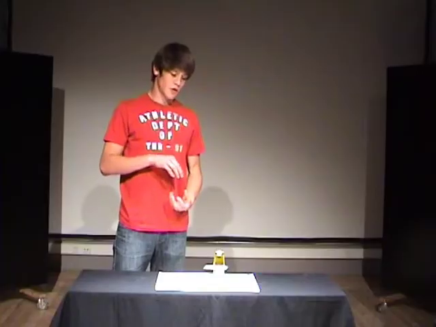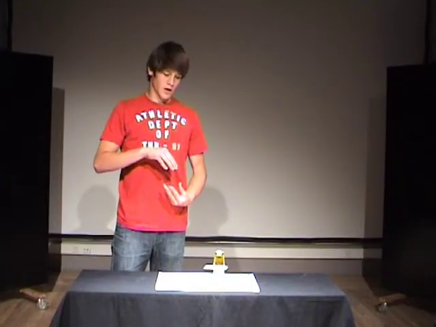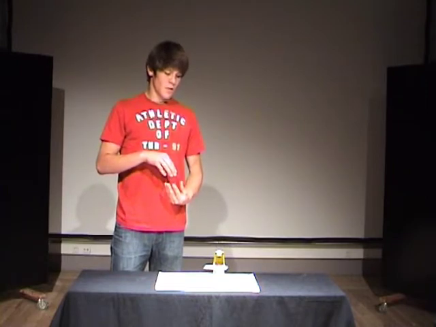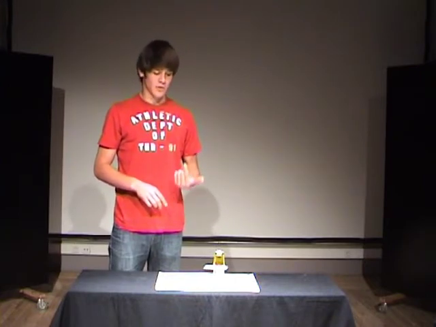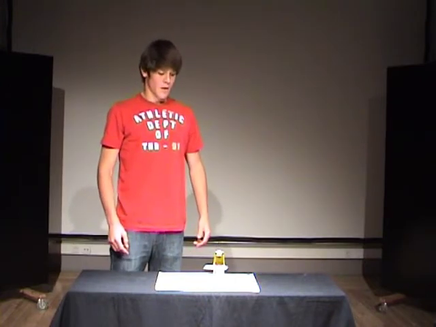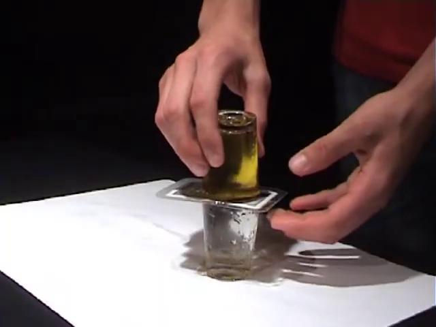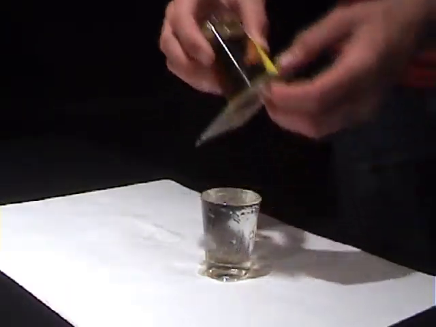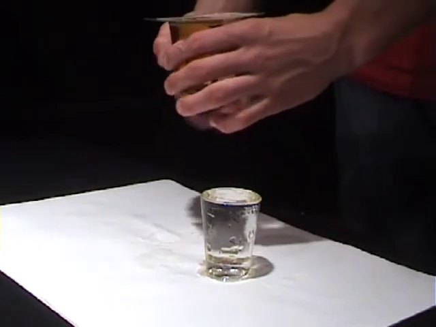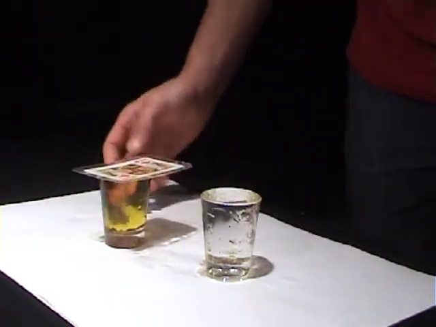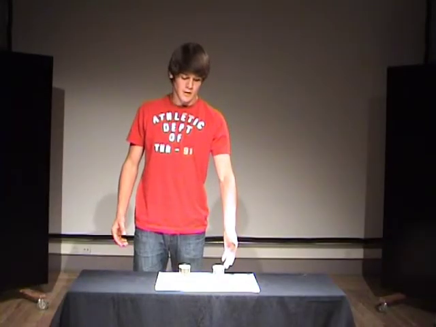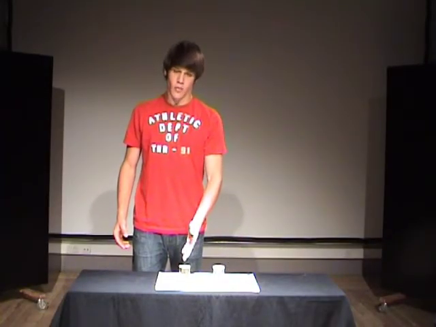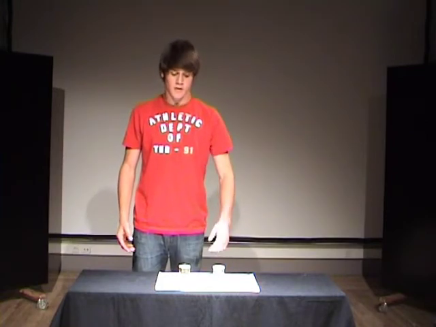When we put those two liquids in contact, the one that is denser has to be under, and the one that is less dense has to be up. Now we should be able to take the olive oil out, and here we have it. We changed the olive oil that was in this cup to this cup, and the water that was in this cup to this first cup.